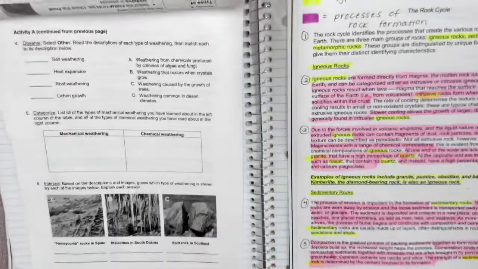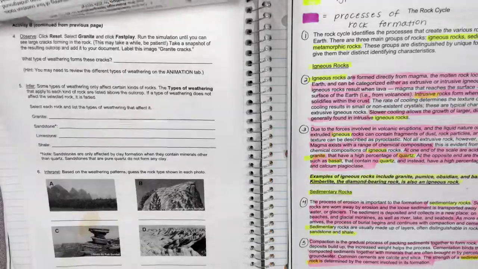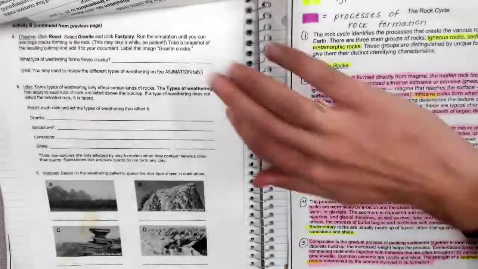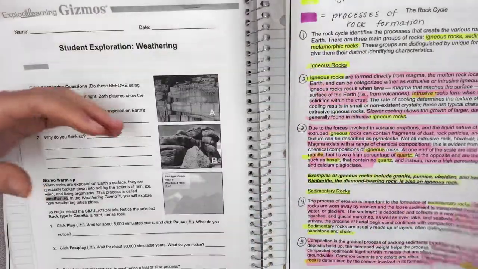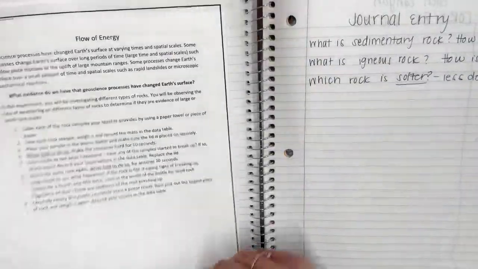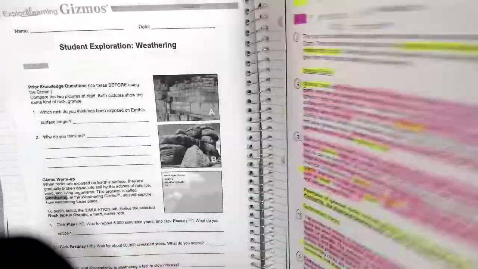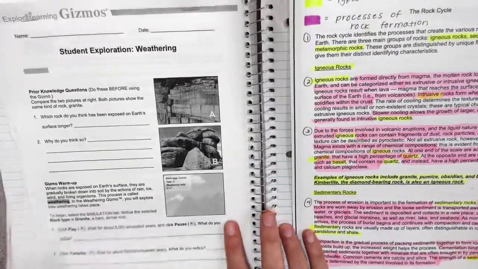Okay, 1 point per page. Okay, and then activity B. If you completed activity B, that's another point. And then if you completed activity C, that's this page, and then also the back of this page. That's 2 points. So if you finish all the way to C, you get 6 out of 4.